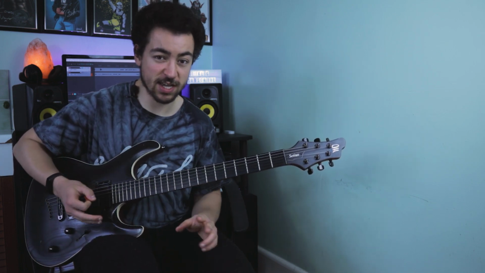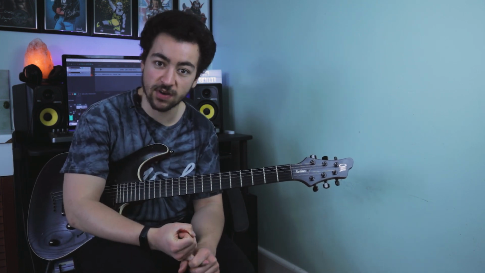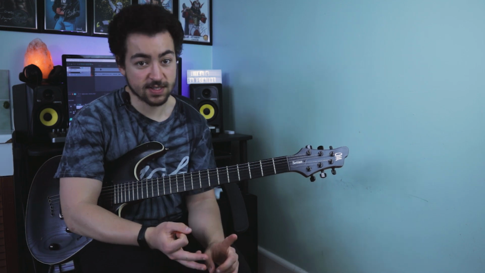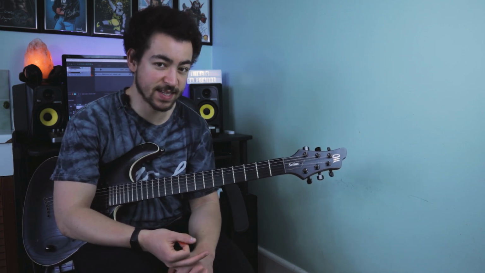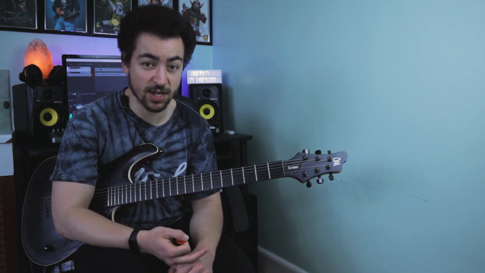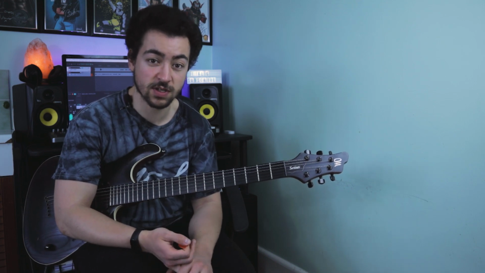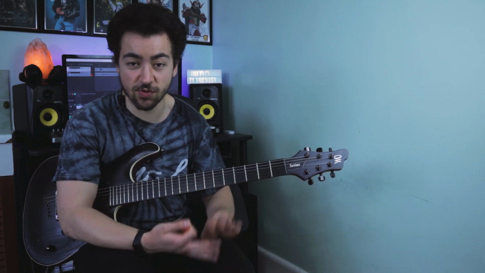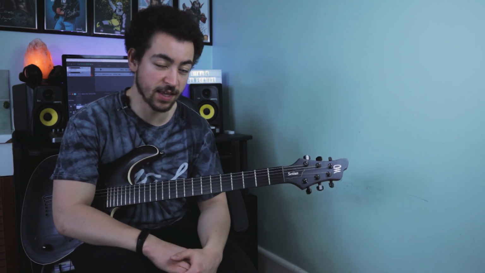That's it for today. Let's just recap the steps. So step 1 is to choose a key and identify where the semitones appear. Step number 2 is to create a chord progression with power chords in drop D. You could do this in standard tuning, but it's going to make your life 10 times harder. So once you've established your power chord progression, we move on to step 3, which is adding the semitone intervals on top of these chords.